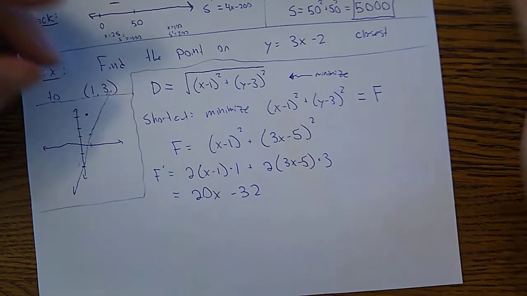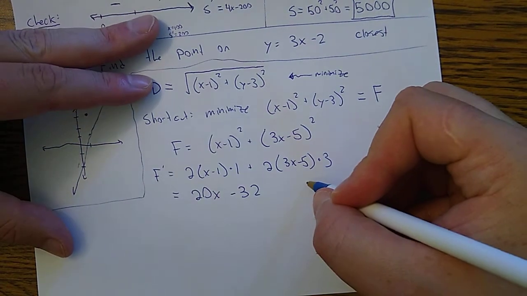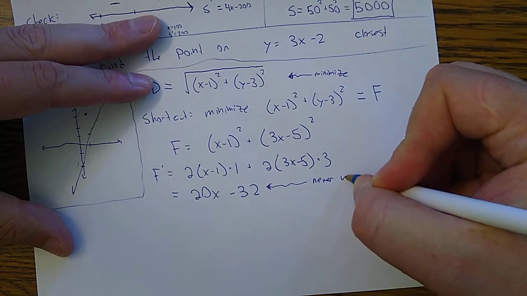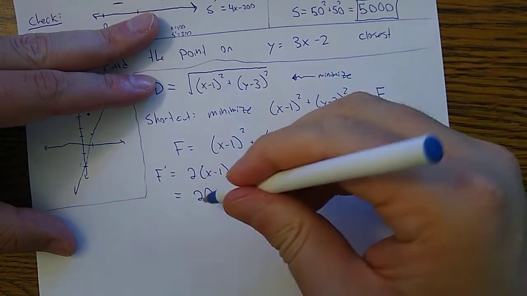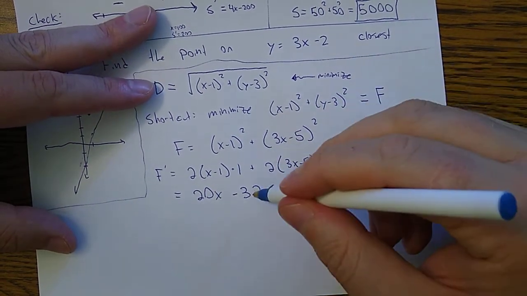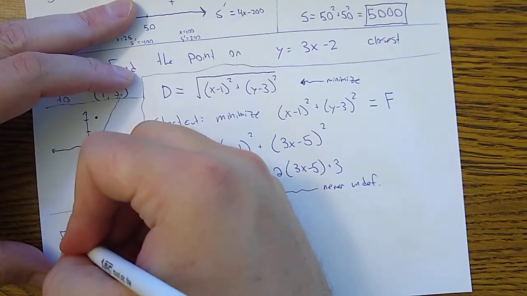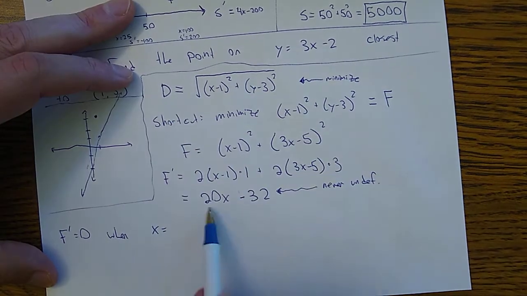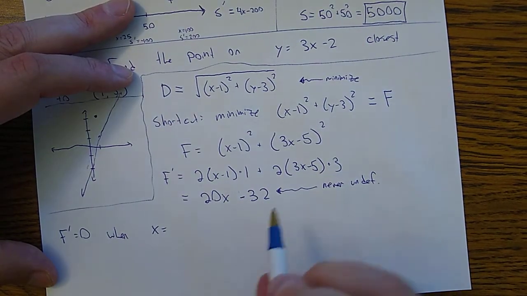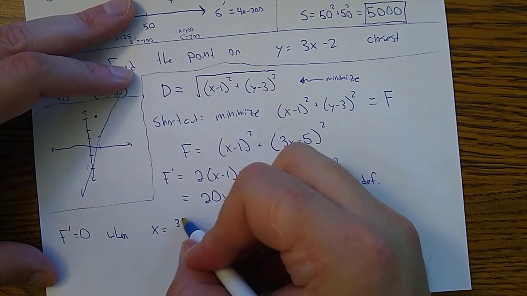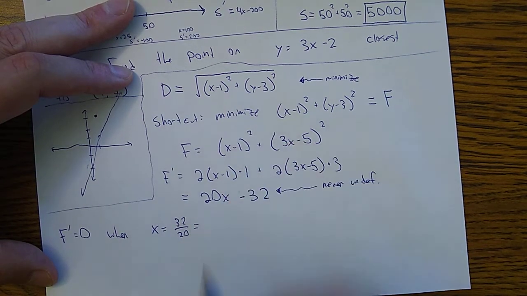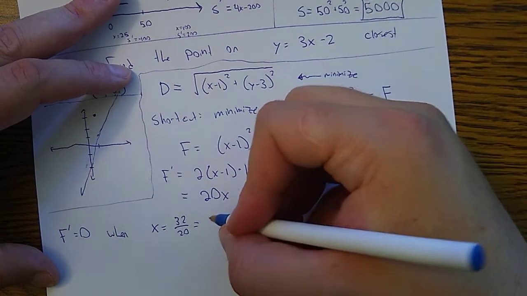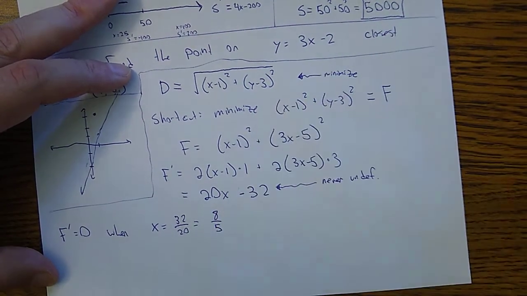This is never undefined, so we won't worry about that, but we should set it equal to 0. If I'm setting this equal to 0 and solving for x, I would get the 32 over and divide by 20. I can simplify that a little bit, because that's 8/5.